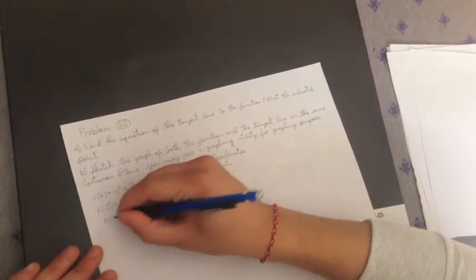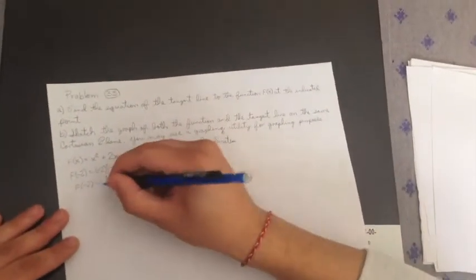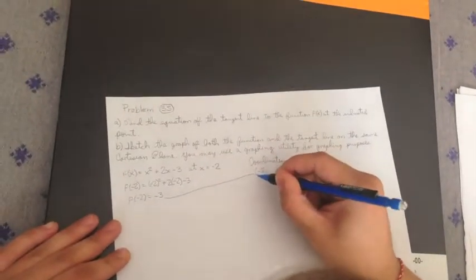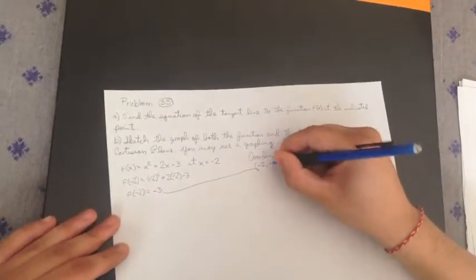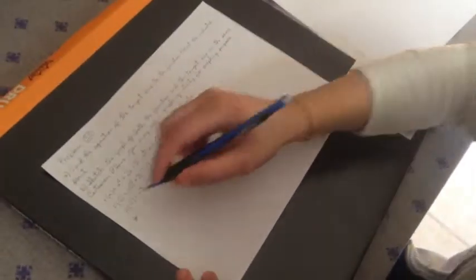And here, using the calculator, it'll give us negative 3. So this is our y point here, negative 3. We have our coordinates here. Okay, so now we find the derivative of the function.